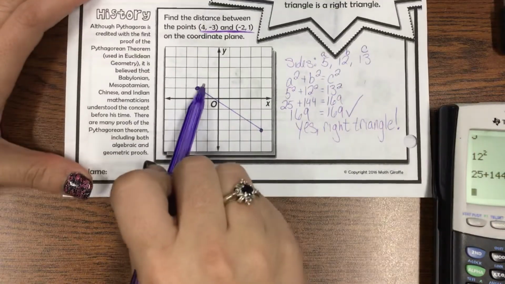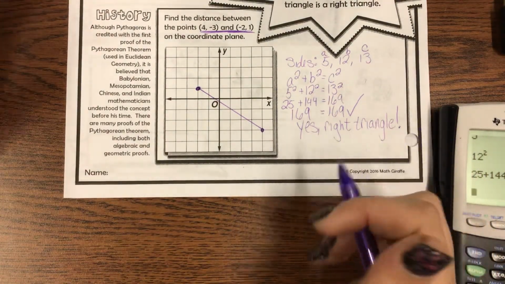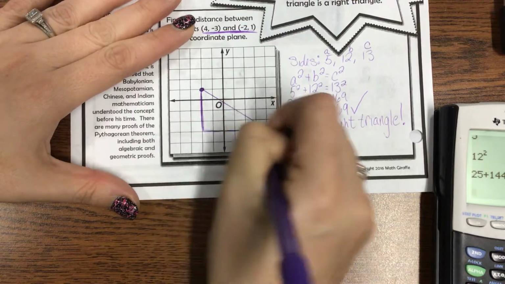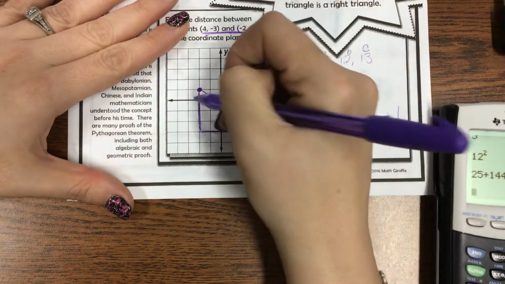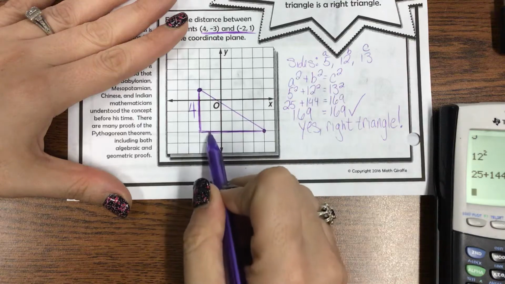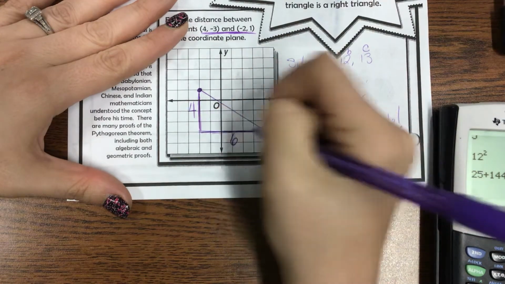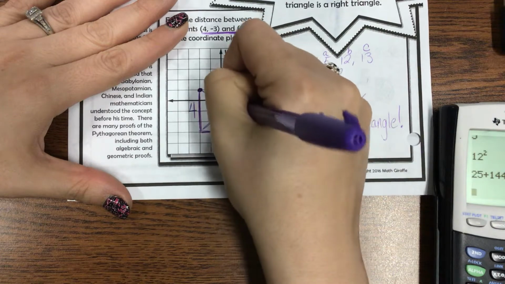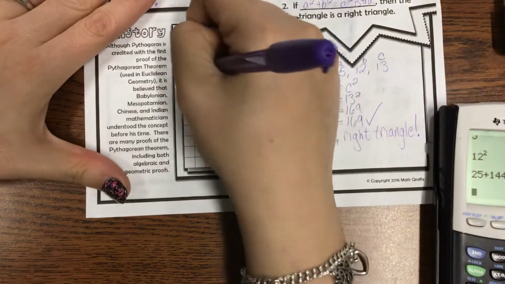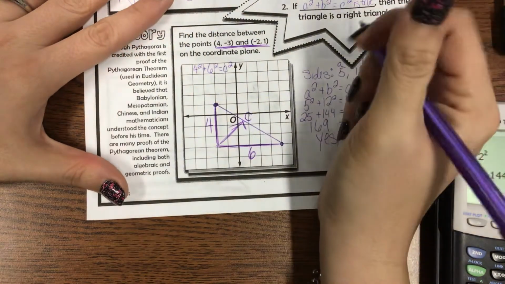If I'm finding the length of this diagonal, I can't just count boxes because it's not really counting a straight even box. So what we're going to do is make a right triangle. This side is 1, 2, 3, 4. This side is 1, 2, 3, 4, 5, 6. And I'm looking for C. Taking that diagonal, turning it into a right triangle, because then I can just go through my steps. 4 squared plus 6 squared equals C squared.